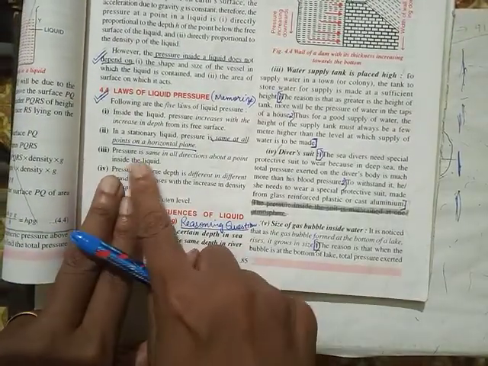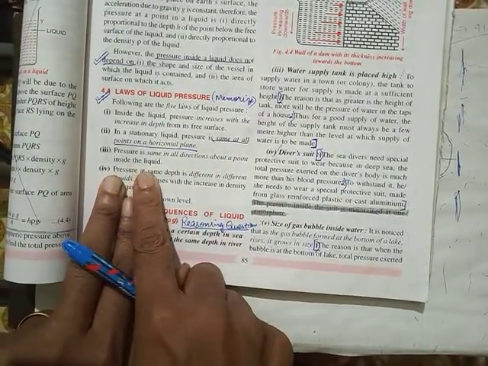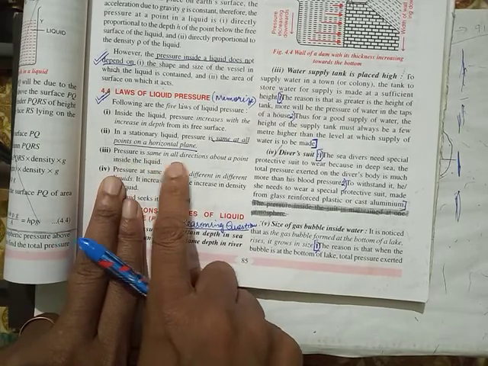Then pressure is the same in all directions about a point inside the liquid.